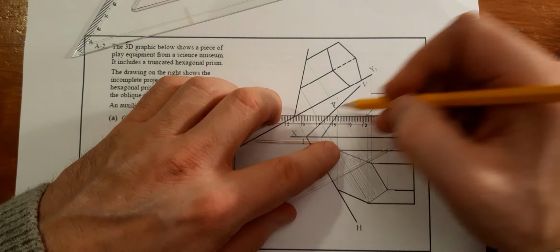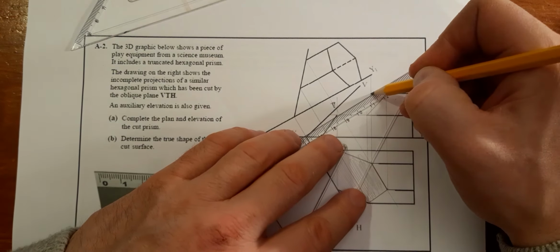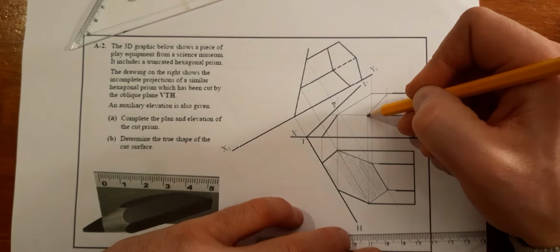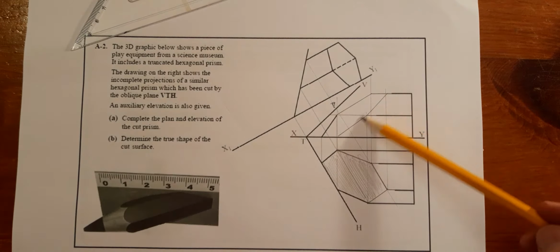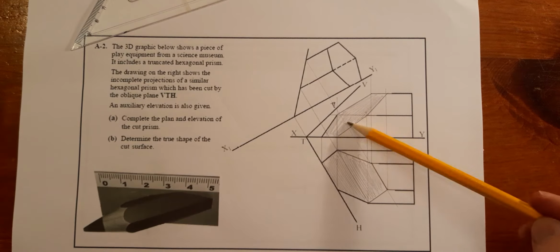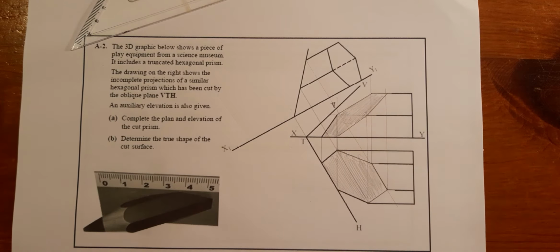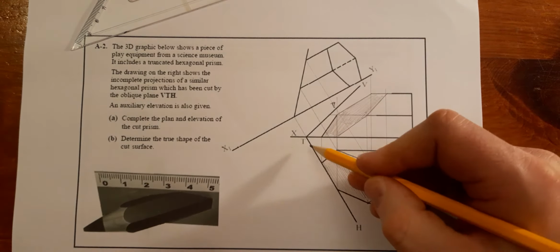So I just need to extend that light construction line across there. And this one on the ground here. Okay, so that would be my cut surface there. Now part B then, as I just finish out shading this, is asking us for the true shape of that. Now we can see an edge view of the oblique plane here because we're looking along a true length there.